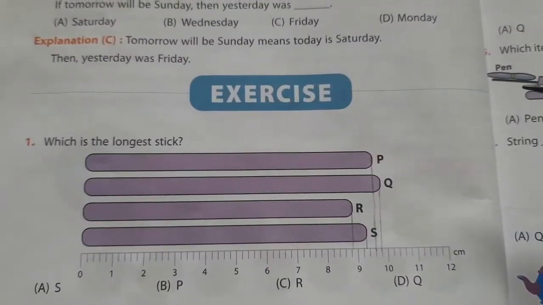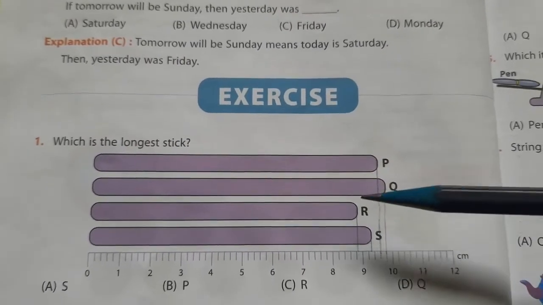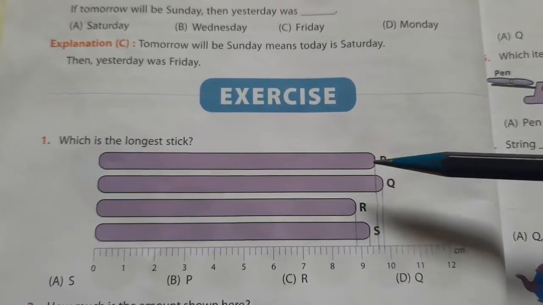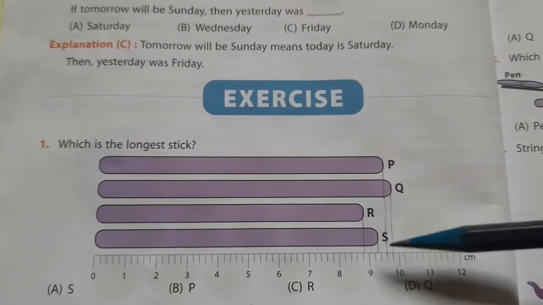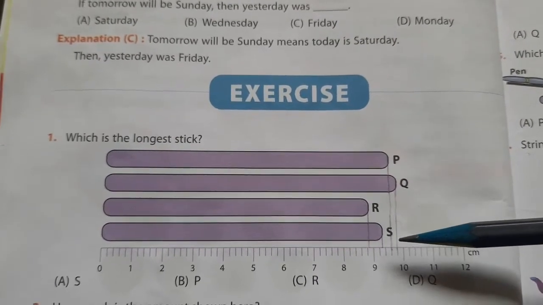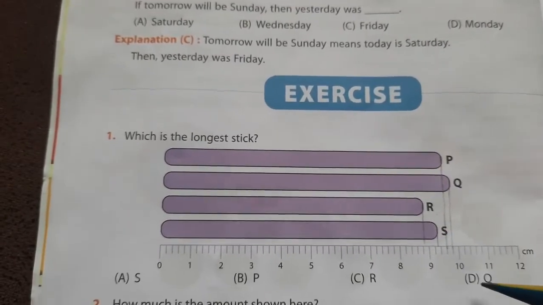For such kind of questions, always put lines in such way so that you will be able to measure them on the scale. So as you can see, stick Q ends last, and which means it should be the longest stick, and which is option D. Please tick it.